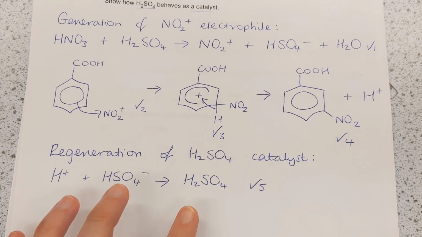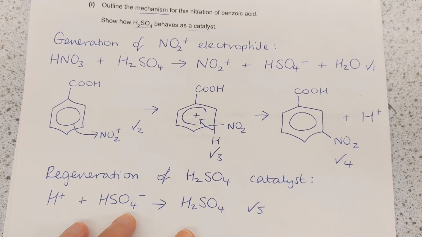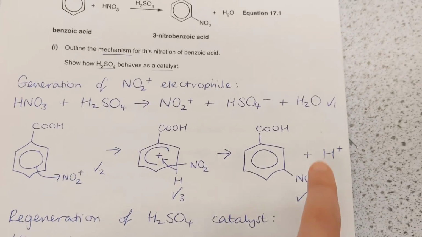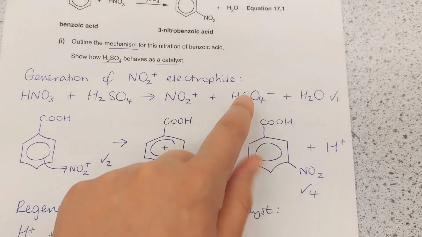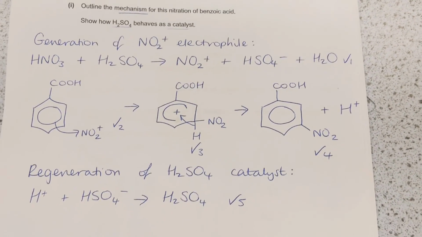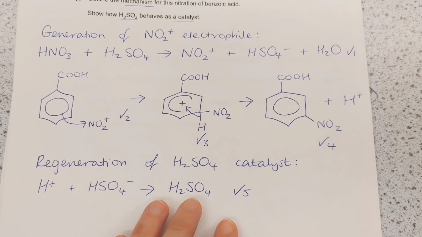For the final mark, we need to show how the catalyst is regenerated. So the H+ that was formed here reacts with this HSO4-, and we reform our sulfuric acid catalyst.